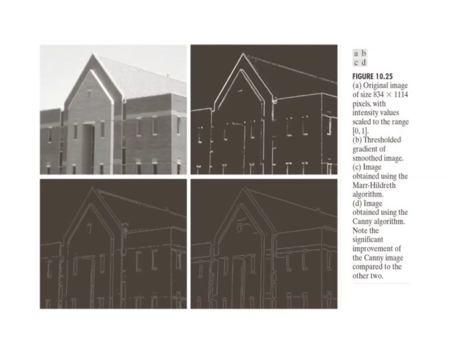Figure D shows the result obtained with the Canny algorithm using the parameters TL equal to 0.04 and TH equal to 0.10, sigma equal to 4, and a mask of size 25 by 25, which corresponds to the smallest odd integer greater than 6 sigma. These parameters were chosen interactively to achieve the objective stated in the previous section for the gradient and Marr-Hildreth images. Comparing the Canny image with the other two images, we see significant improvement in the detail of the principal edges and, at the same time, more rejection of irrelevant features in the Canny result.